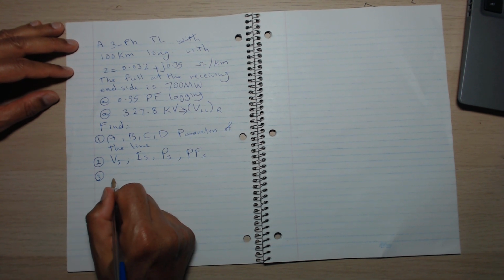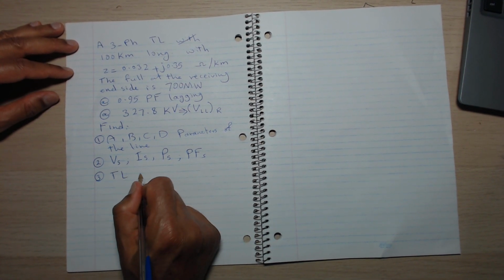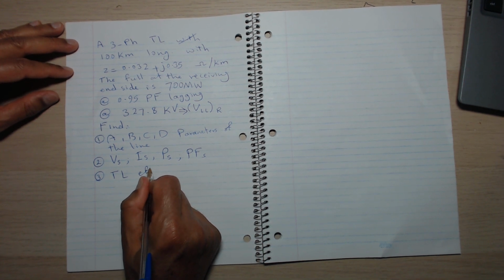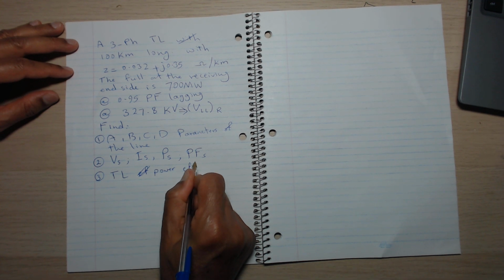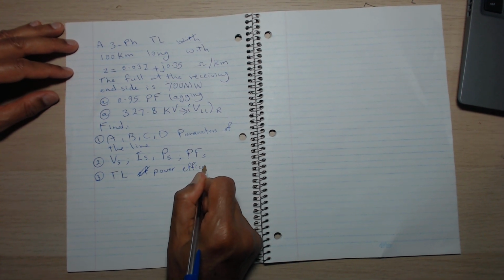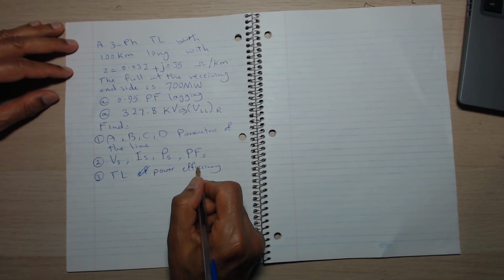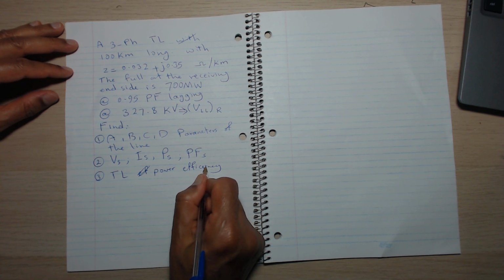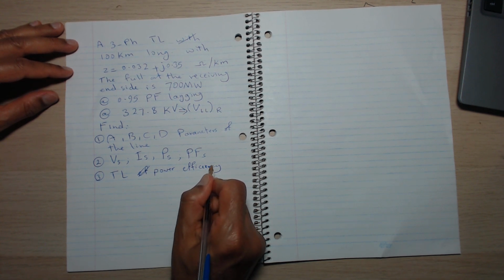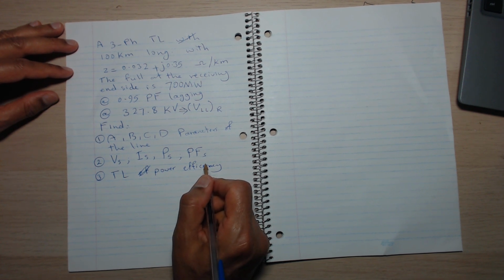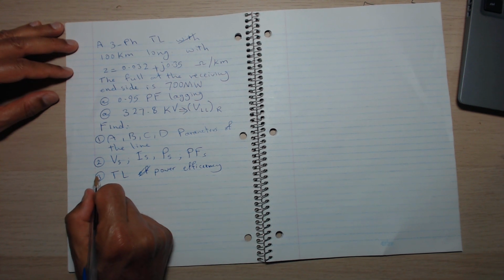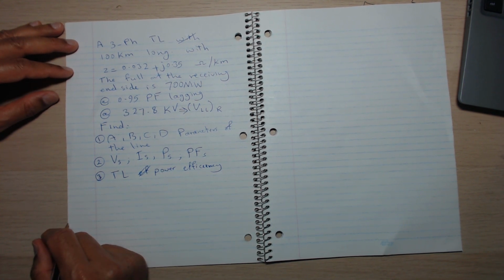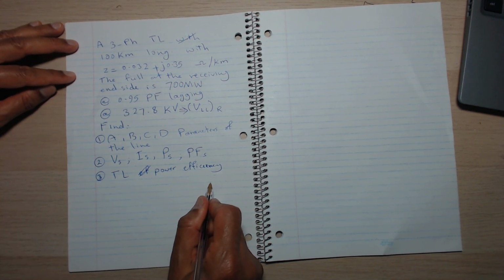And third, we want to find the transmission line efficiency, let us say power efficiency. Maybe we can add a voltage regulation if we have time. So the solution, how to solve this problem.